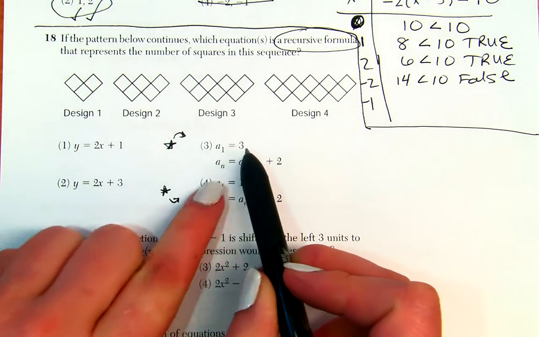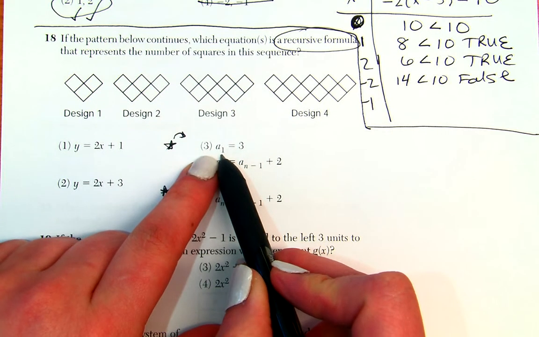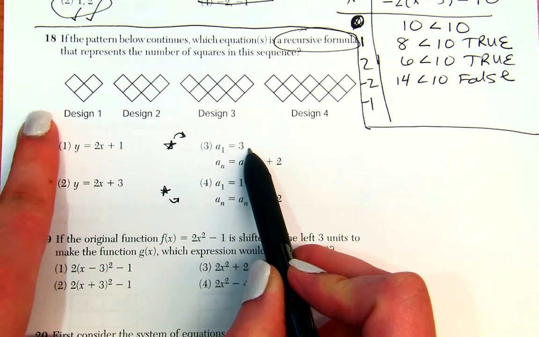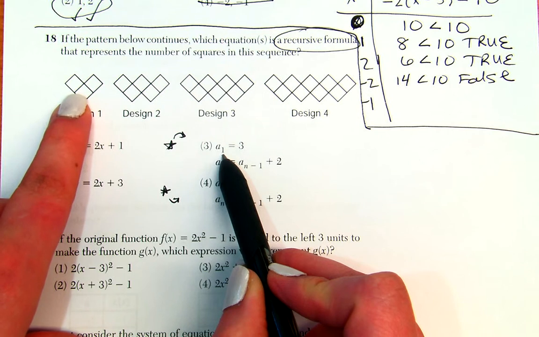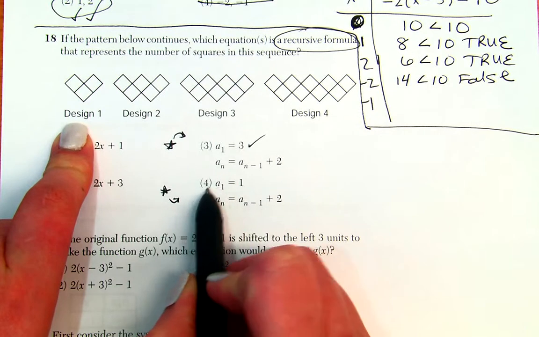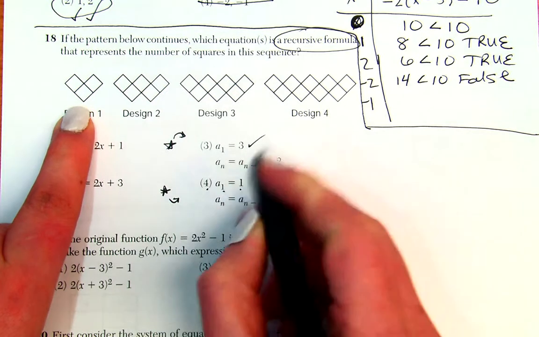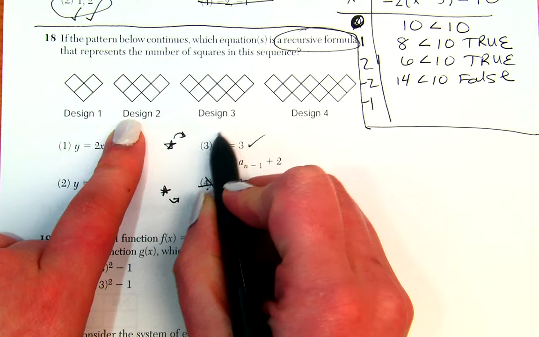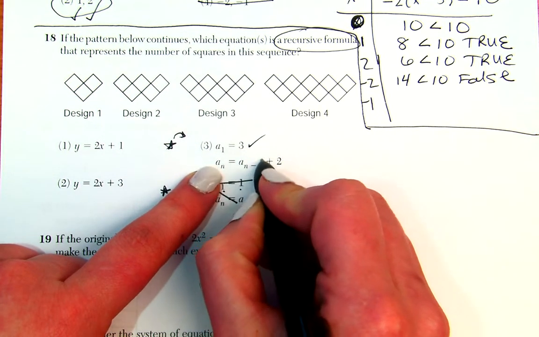If we take a look at choice 3, it's telling me that the first term, or the first number in the sequence, is 3. So design 1 represents A1, and I have 3 squares. Is that true? Yes. If we take a look at choice 4, it says my first term is 1. Is that true? No. So right off the bat, choice 4 isn't the answer. This has to be because a recursive formula means I'm using the number before.